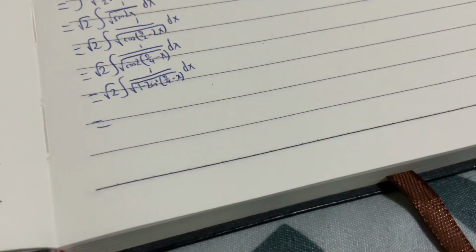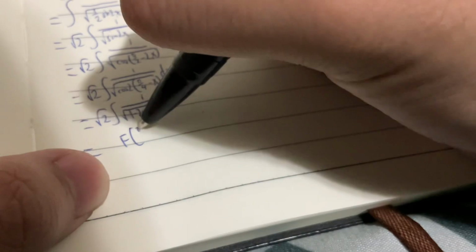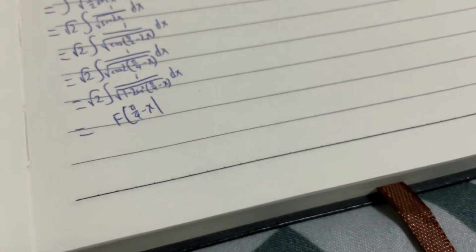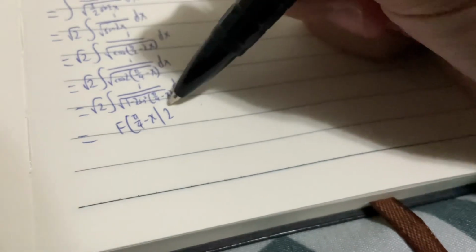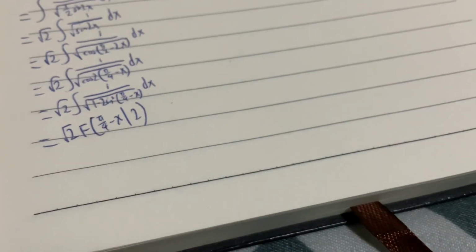So here is the check. This integral, you just need to put the output here. F of the inside, pi over 4 minus x, and then put the vertical bar and then put a 2 here because this is negative 2. You need a positive 2 here, and then we need a square root of 2.